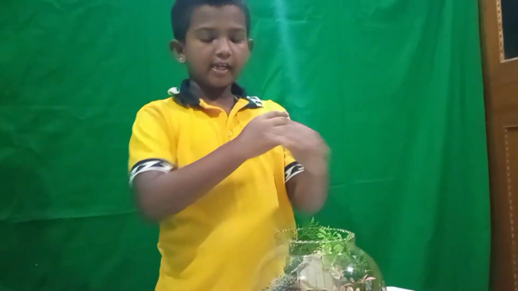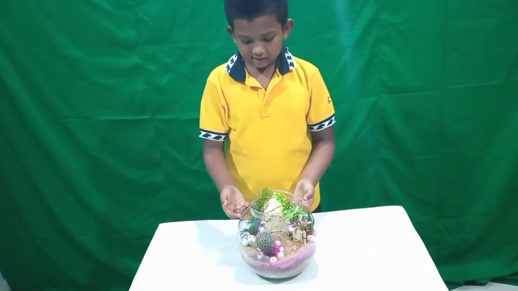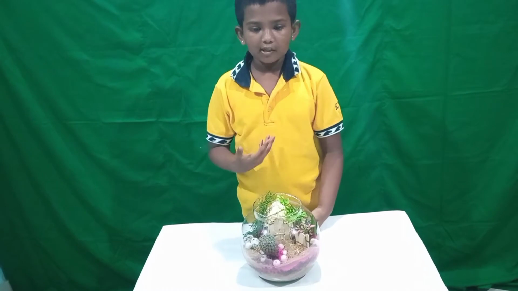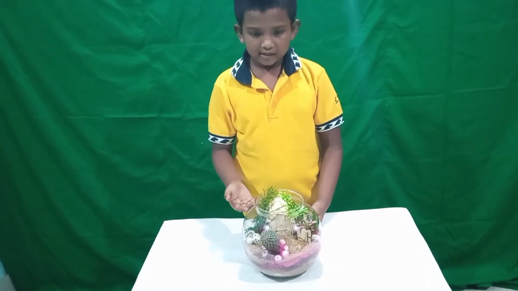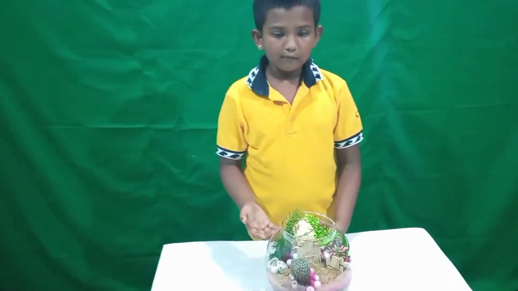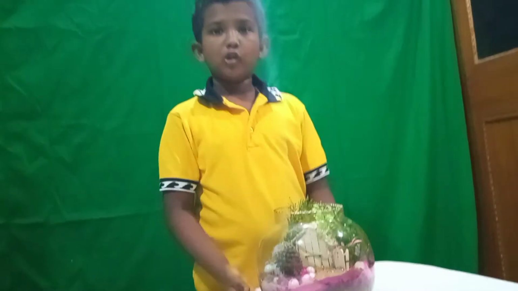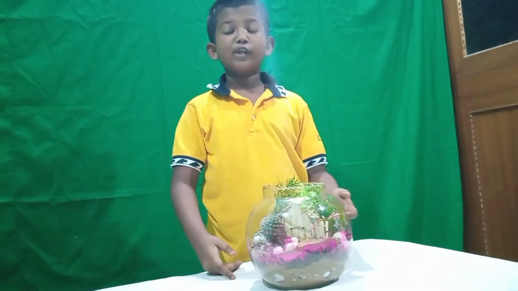I want to say the benefit of terrariums. The plants help us to breathe and the plants give us oxygen, grains, fruits, and this is necessary to the world. They reduce noise pollution. We should keep more terrariums.